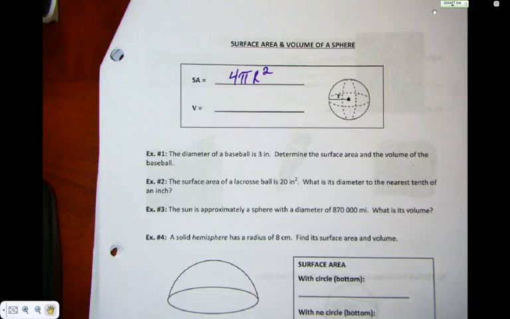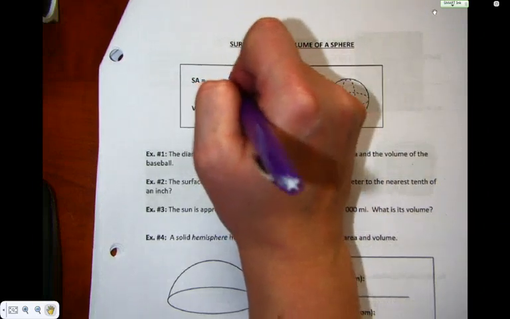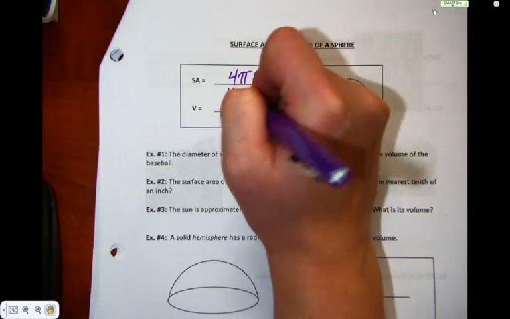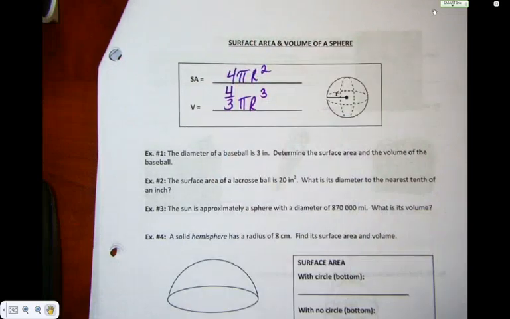The one that seems like it's really odd is the volume, which is 4/3 pi r cubed.